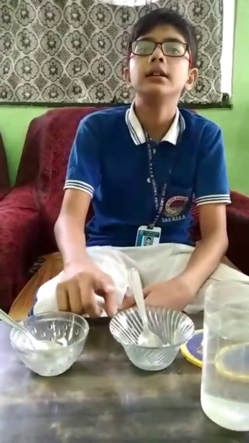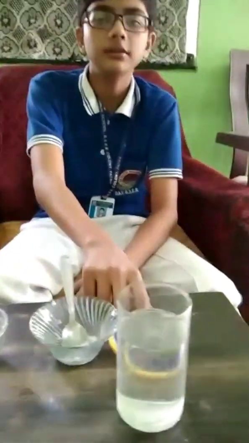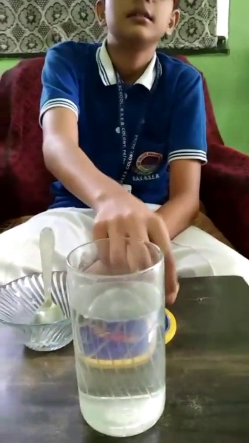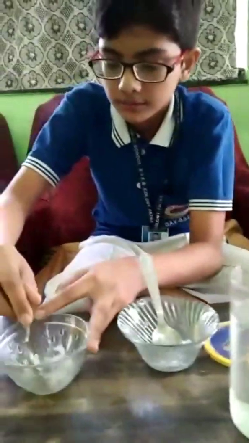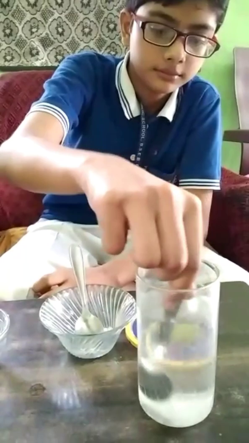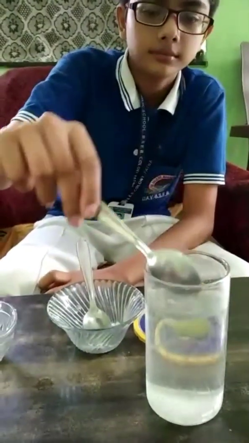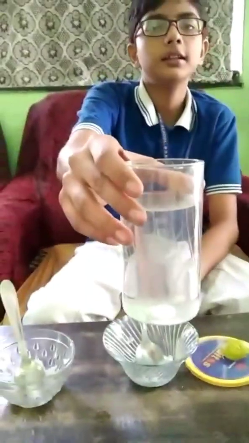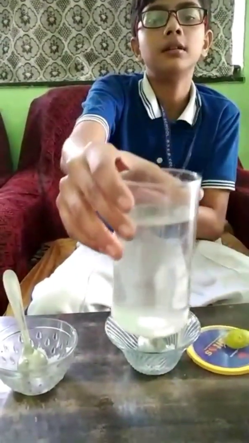Okay, thank you. All of you, my name is Shivantu Sinha, class 5B. Soluble substances in water. This is salt, this is sugar, this is lemon juice, and this is water. Salt is dissolved in water.